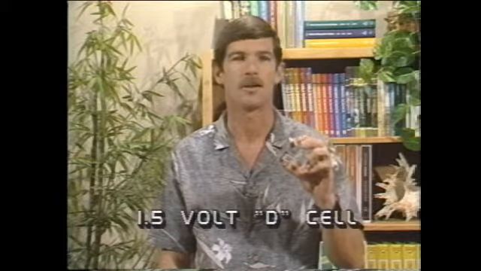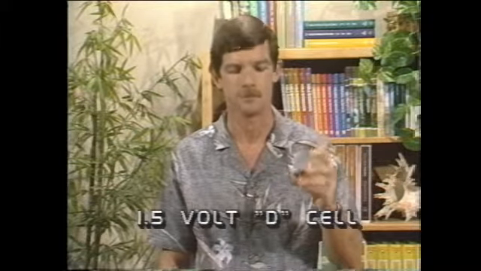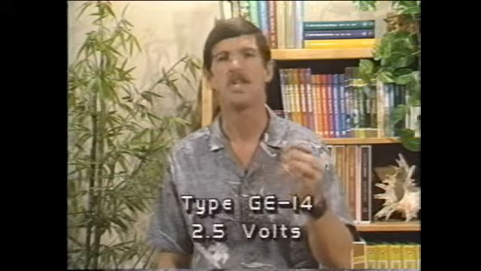If you want your batteries to make it through the school year, I recommend you get batteries that have enough capacity. At least use the D size cell. This is the 1.5 volt size. And a light bulb to use if you're working with this type of battery is the GE14.